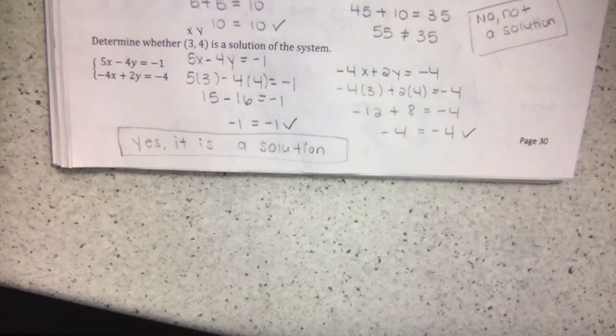So meaning that they both have the point (3, 4) in common. So that means they will both cross at the point (3, 4). So yes, that is our solution. Questions, comments, concerns from me thus far? If not, let's keep going.